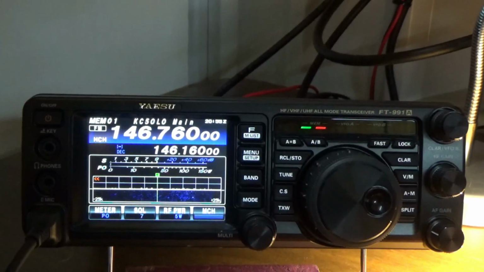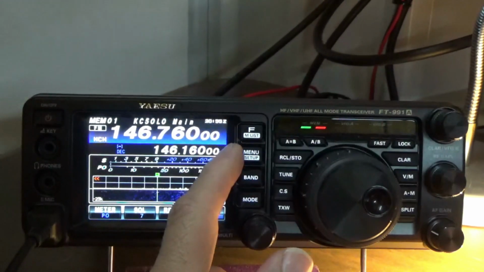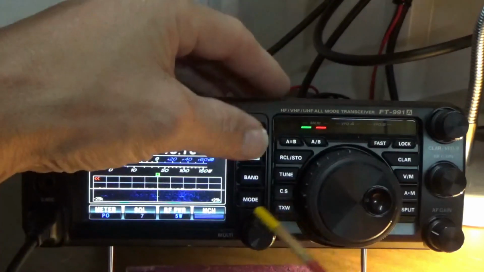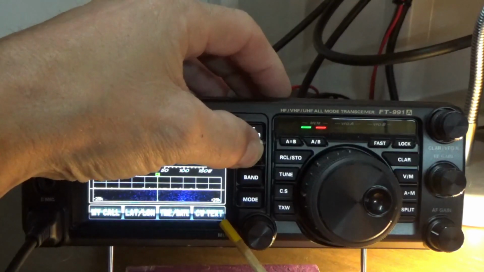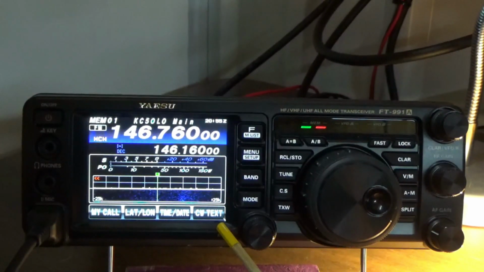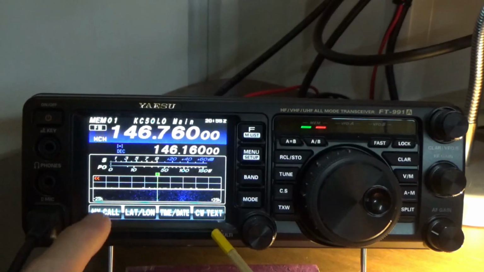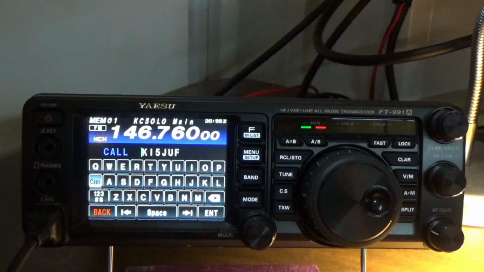So to change the radio ID when you transmit, the first thing we'll do is again press the menu, setup and hold, and watch what happens down here. Okay, now the next thing we'll do is press my call. This is where you'll enter the call sign.